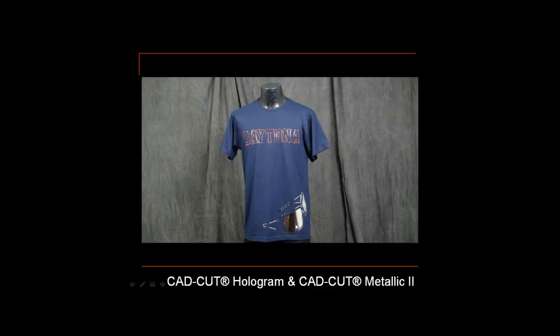Hologram with metallic 2. Now the difference between hologram, it had that sparkle element to it. The metallic 2 is basically just a mirror-like finish, so it's straight foil available in about 10 different colors. And sometimes people just say they want that chrome sort of mirror look, and metallic 2 is a great part for that.